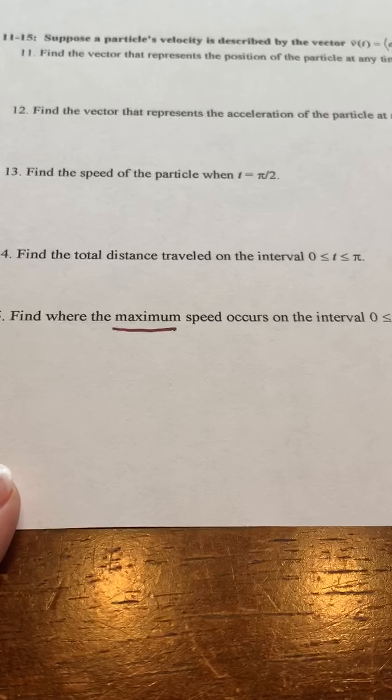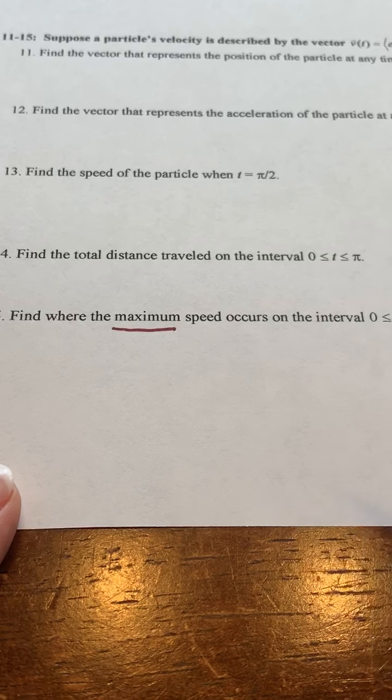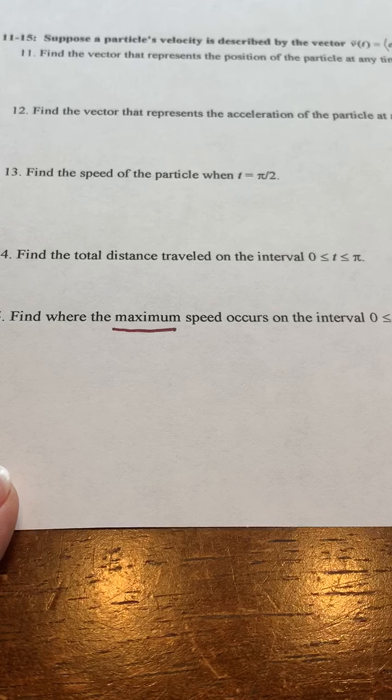Now, I was supposed to find the formula for speed in problem 13. Speed is the magnitude of velocity, and this problem gave you your velocity vector. Your x component was e^t and your y component was sine of t, so your velocity vector was e^t comma sine of t.